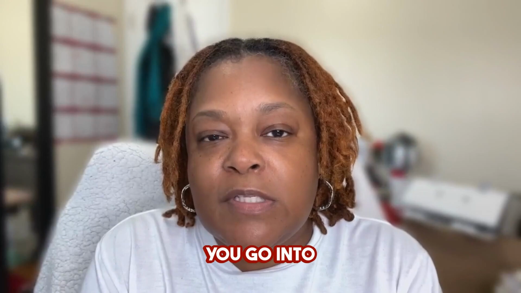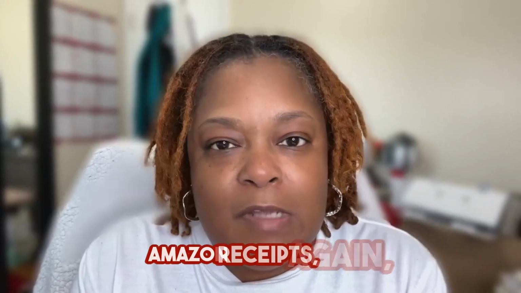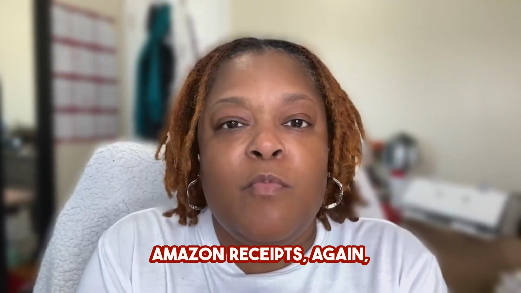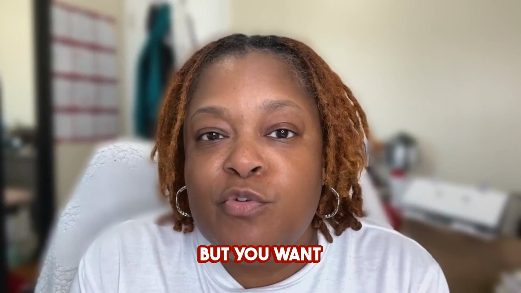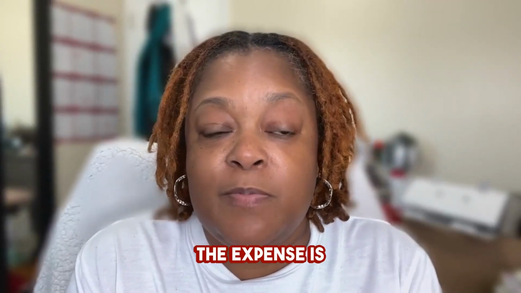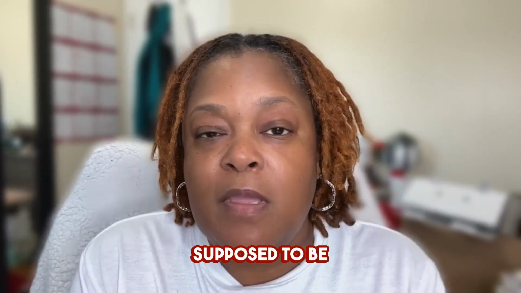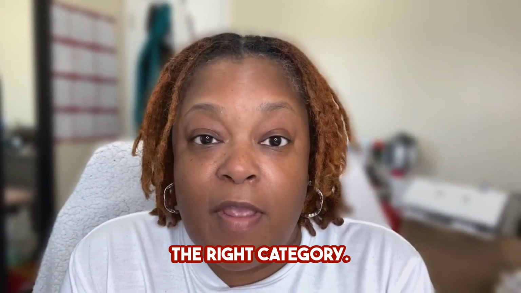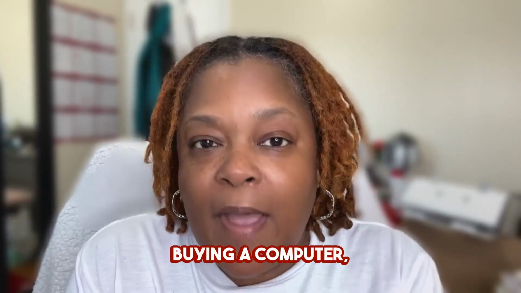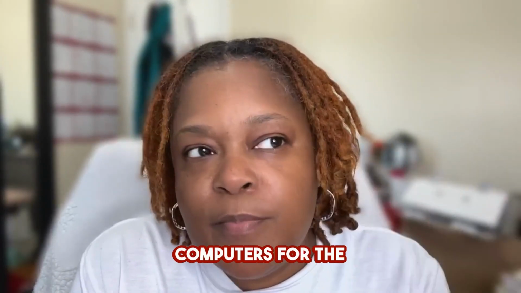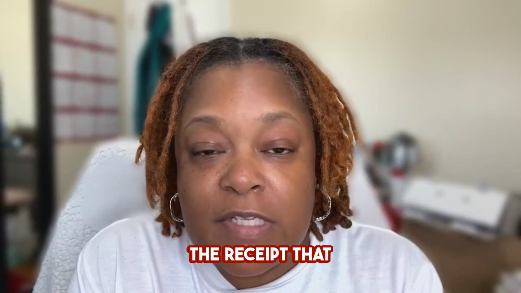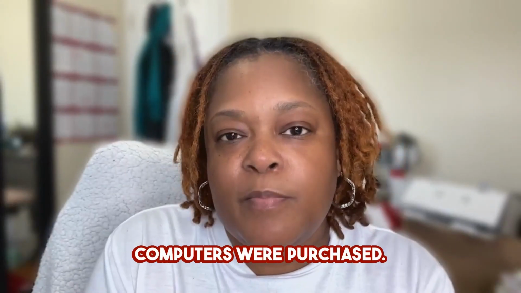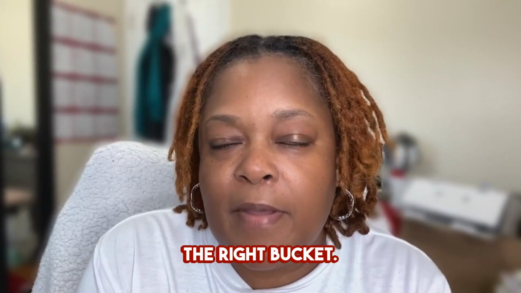And if you have a whole bunch of Amazon receipts, again, the person could be buying anything, but you want to validate that the expense is what it is supposed to be and that you're putting it in the right category, right? So if they're saying, yeah, we bought new computers for the office, you get the receipt from Amazon that says computers were purchased, so you can put it in the right bucket, right?